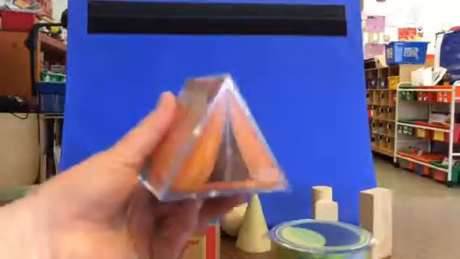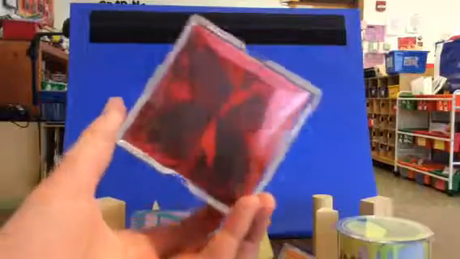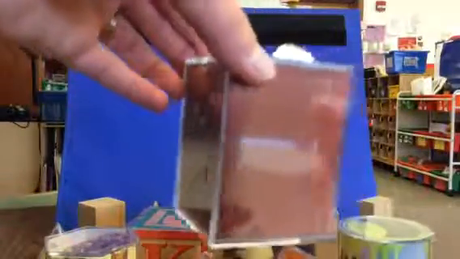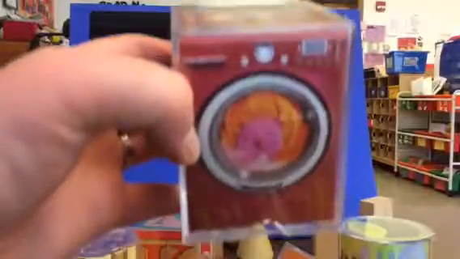The triangular prism looks like a tent. The pyramid can look like a gem, a ruby. And the rectangular prism can look like a washing machine.